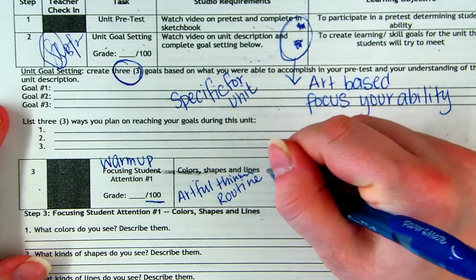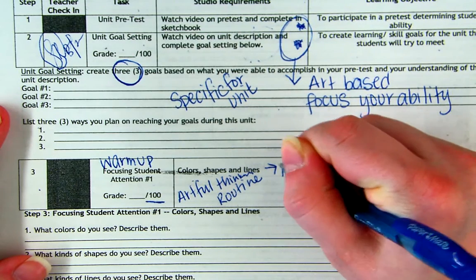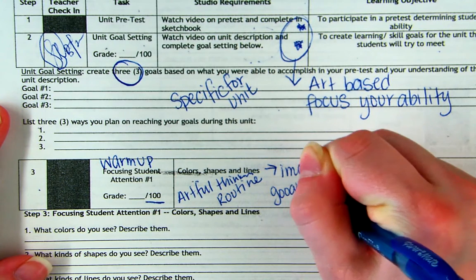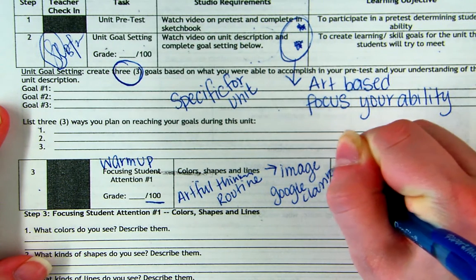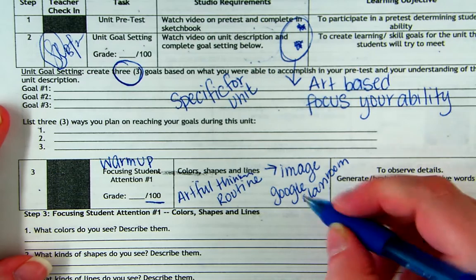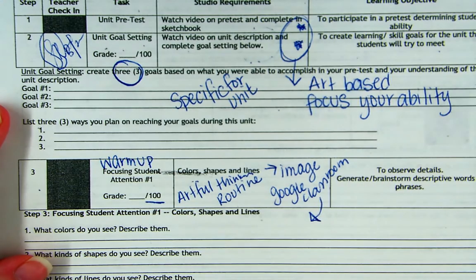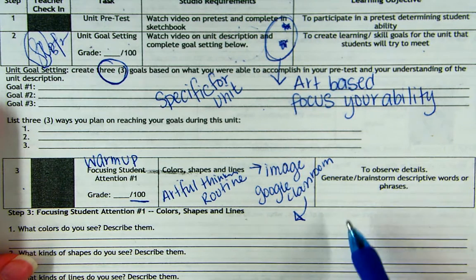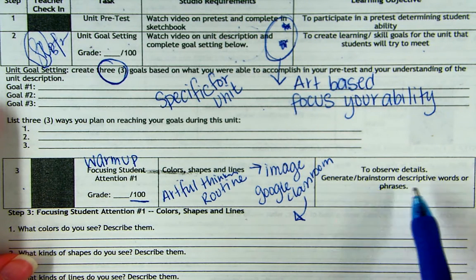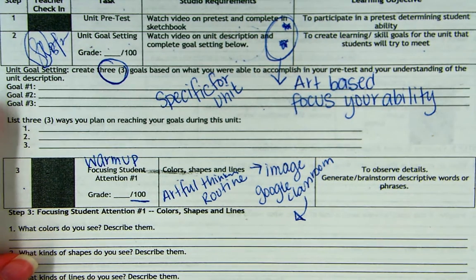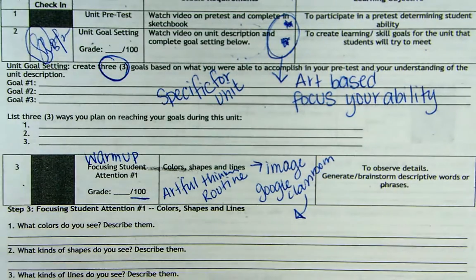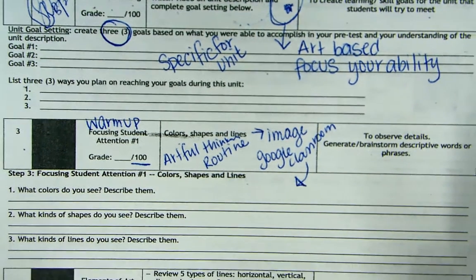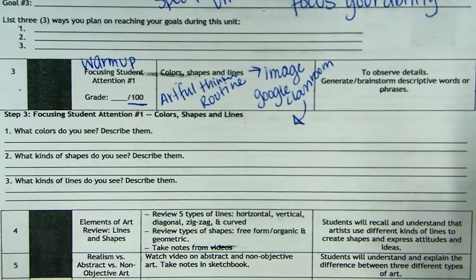Forgot to put this here. There will be an image on Google Classroom that you will need to look at in order to answer the questions below. Your learning objective is to observe details, to generate and brainstorm descriptive words or phrases. It's actually a very simple little artful thinking procedure, and it's actually going to help you with what we're going to be doing for this project.